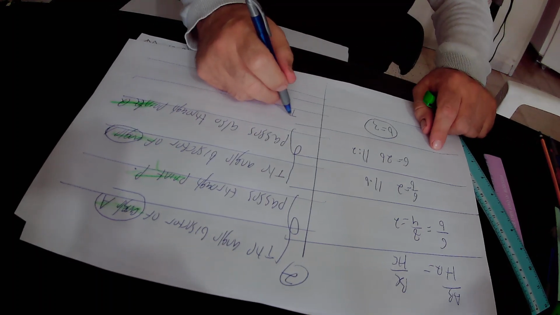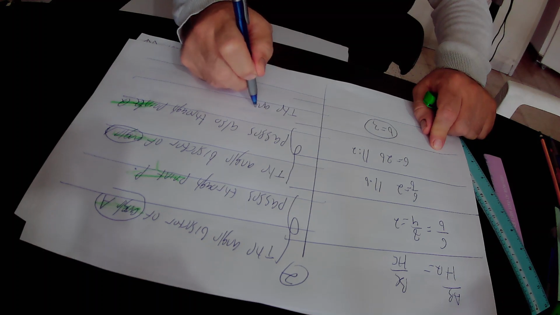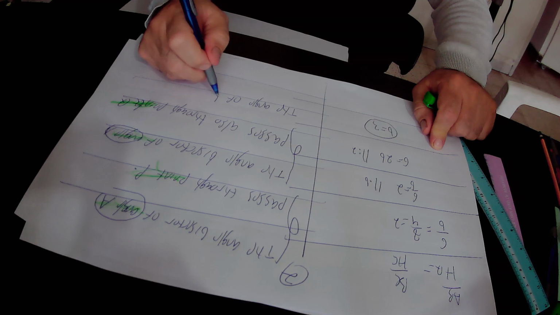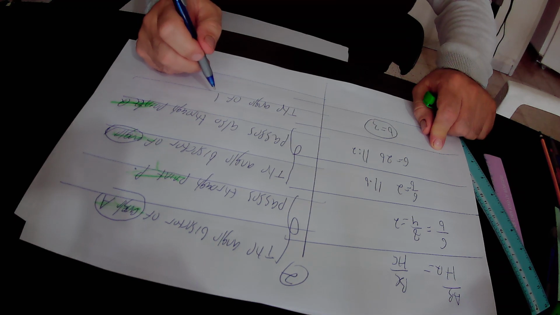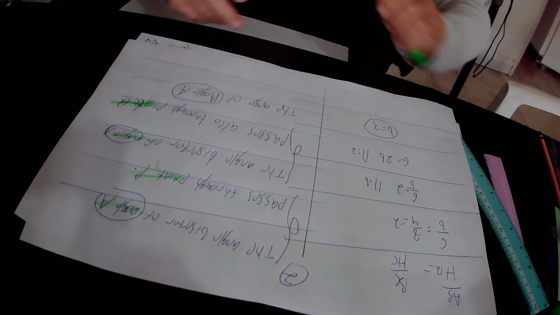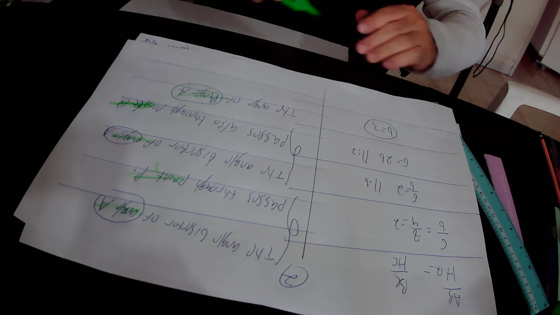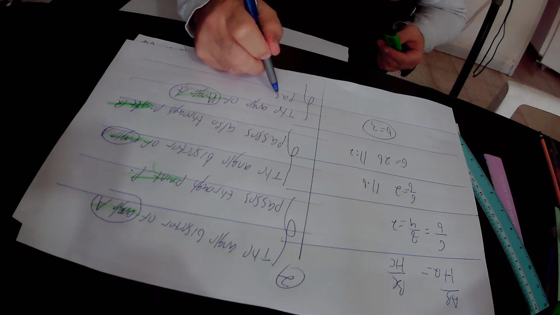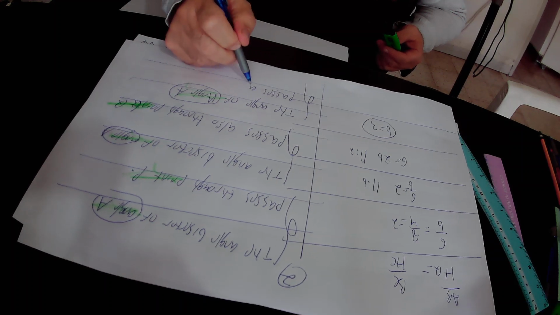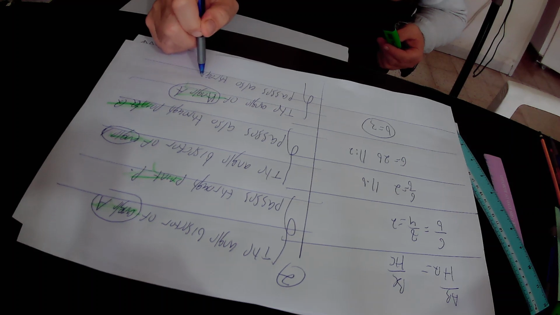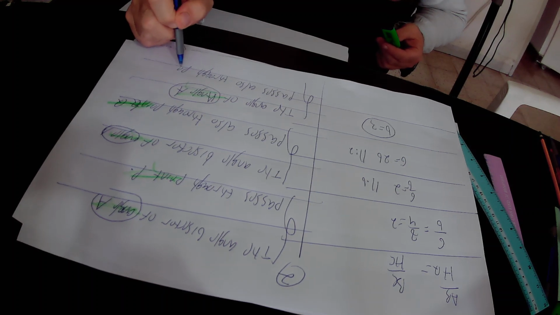So the angle bisector of the same angle A passes also through point A.